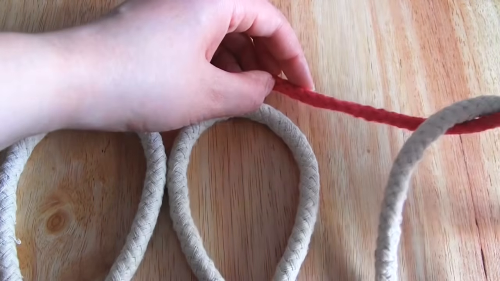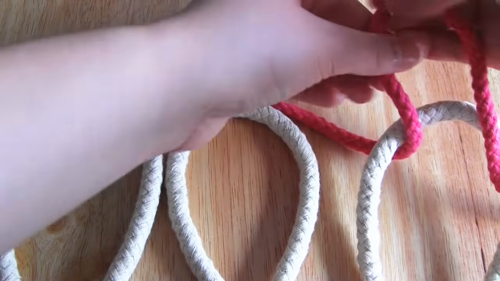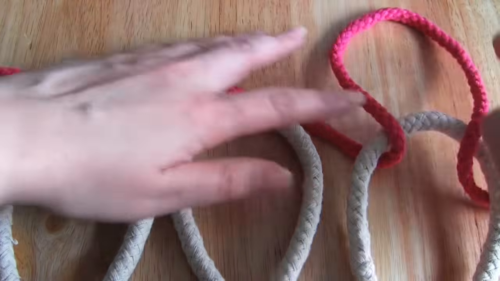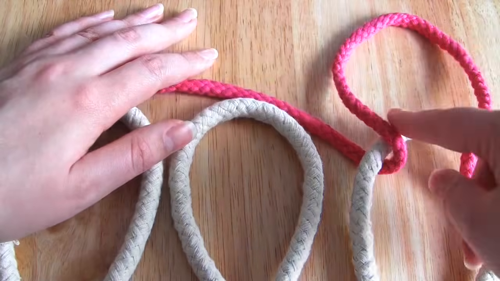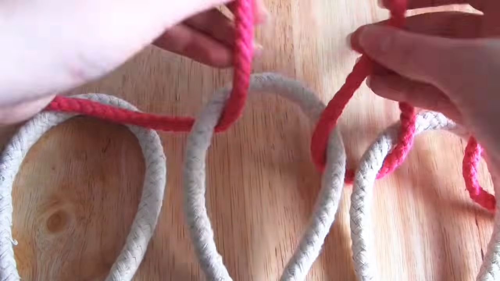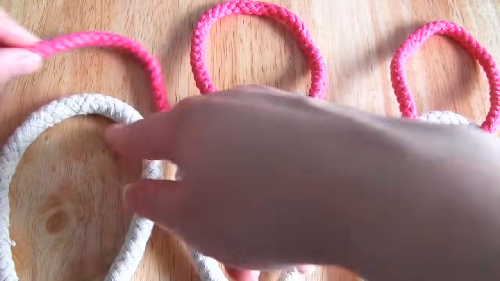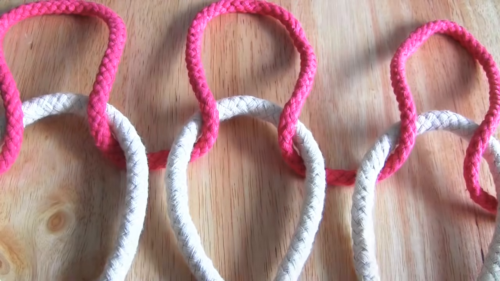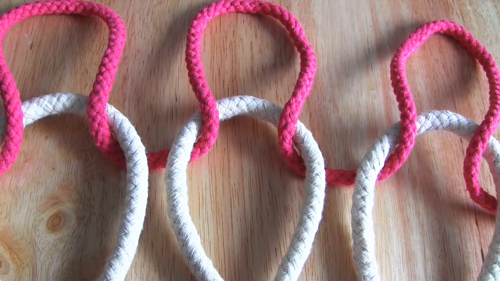So the working yarn comes from the back through each of these loops in the row of knitting and forms another knit stitch, as simple as that. And there you go, that's one more row of knit stitches.